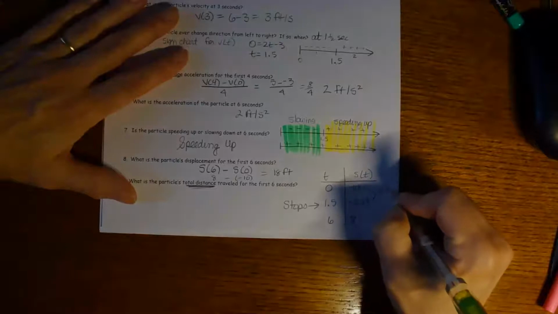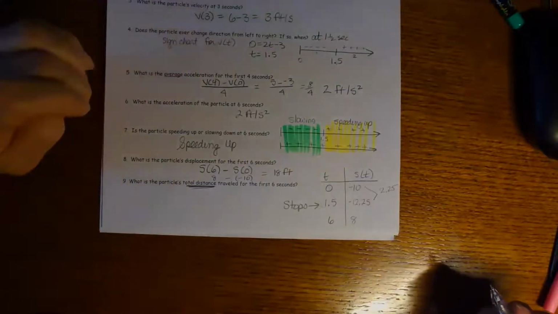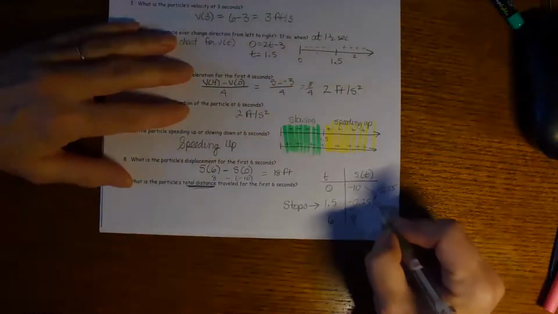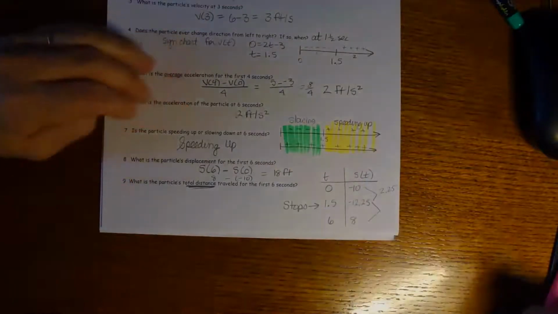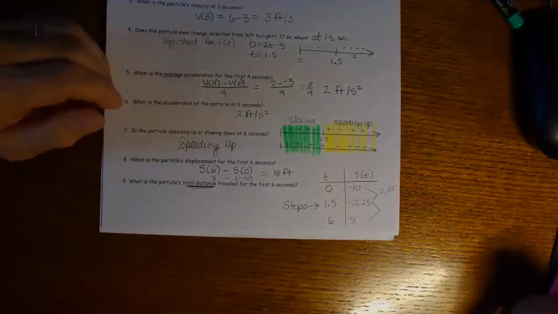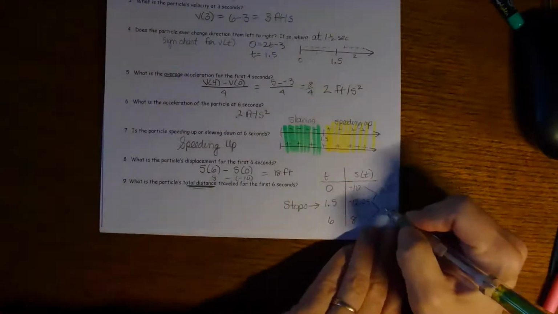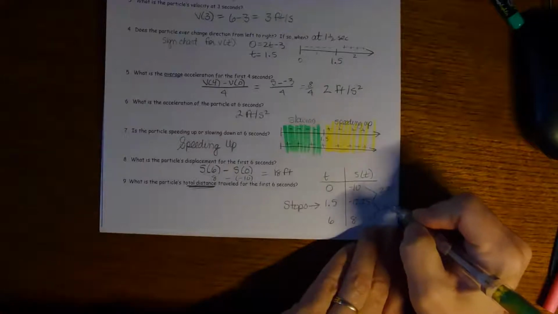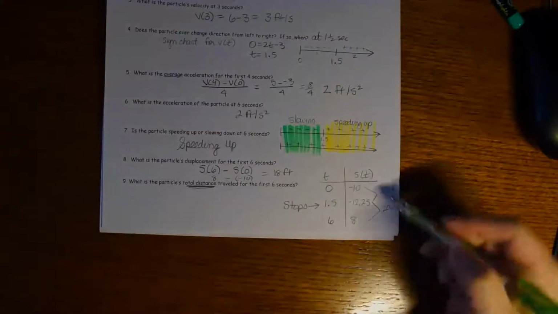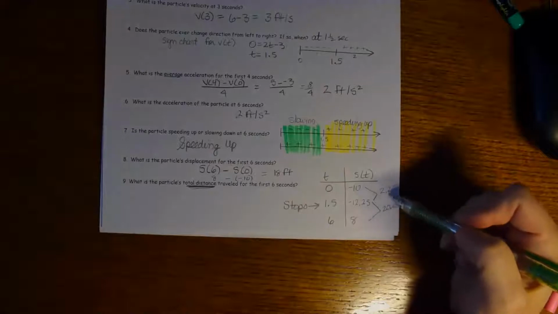That is 2.25. We don't care if it's negative. It's not negative or positive because we're asking how far. Now, how far does it travel to get from negative 12.25 to 8? That's 20, correct? 0.25. So these are the distances you actually traveled.